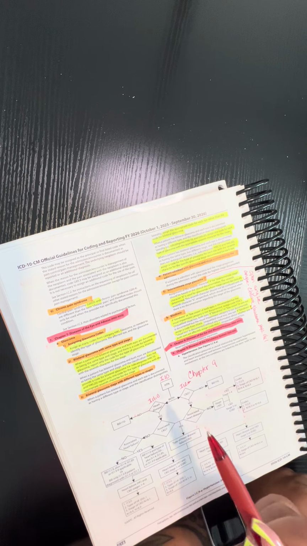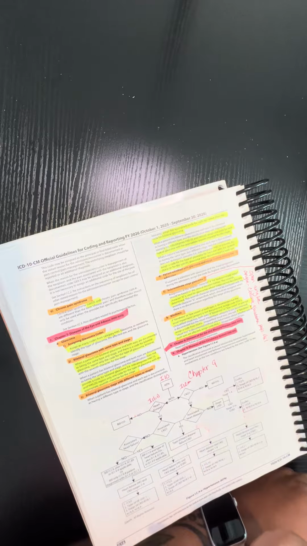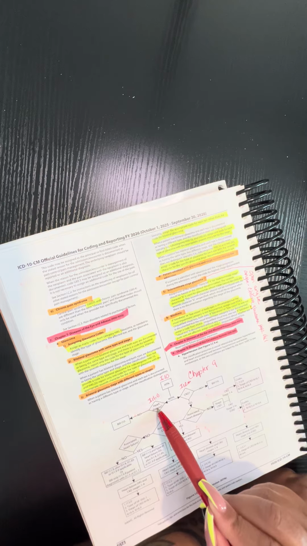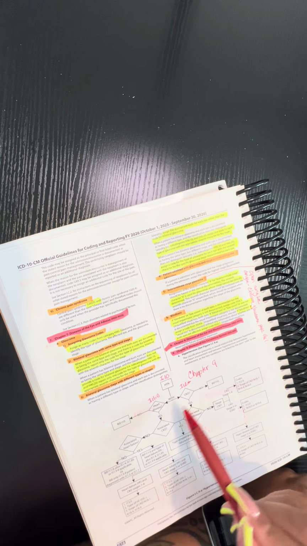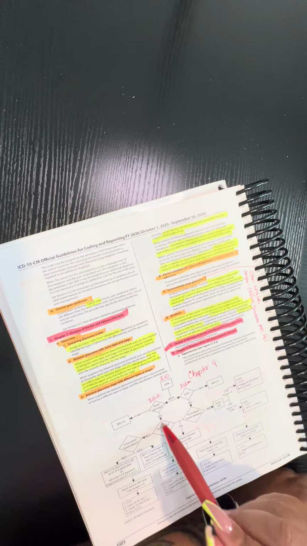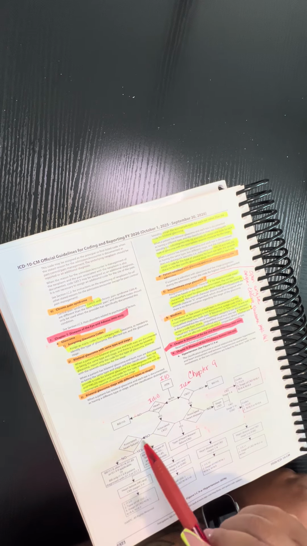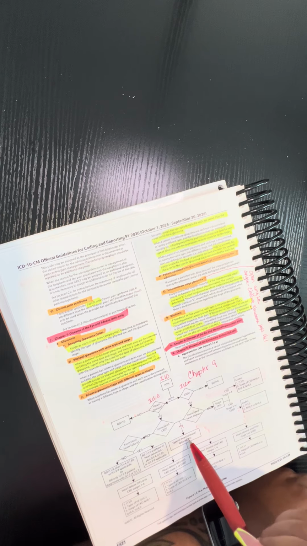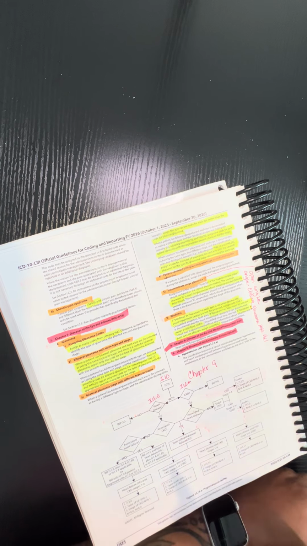But I love how they have this here. If you have hypertension, and if it's with heart disease, yes, or if it's with CKD, yes, then it's telling you to just follow the graph and answer what you need: no or yes, type of heart disease, failure, and CKD.